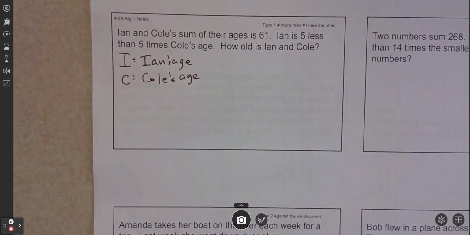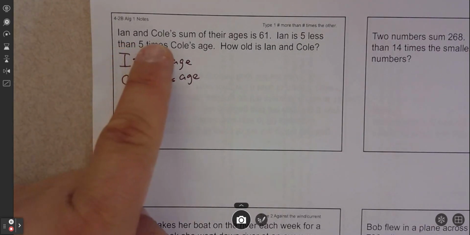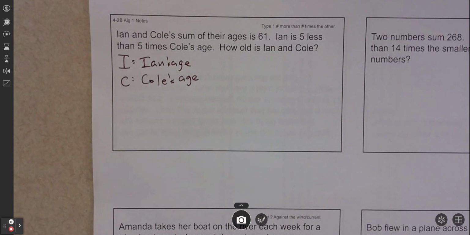Okay. So in all of these problems, I say you have to tell me what the variables are. Boom. That step's done. Then we have to write our system. We have to have two equations. A lot of times one equation comes from one sentence, the other equation comes from the next sentence. Ian and Cole's sum of their ages is 61. Can you write an equation from that?